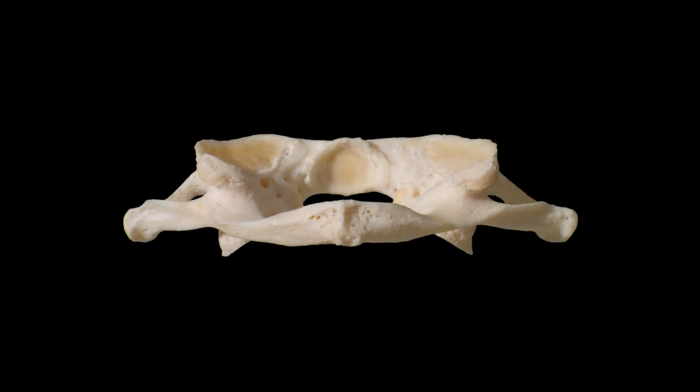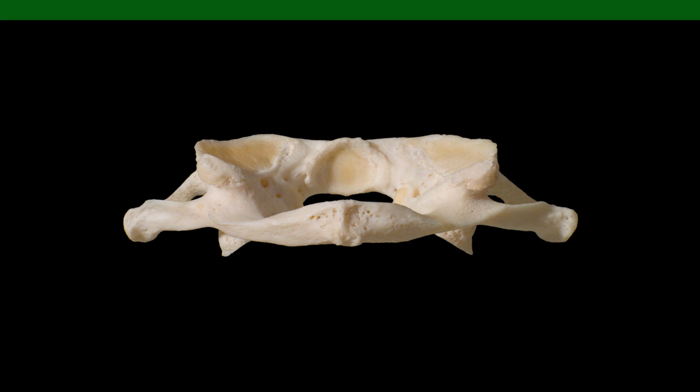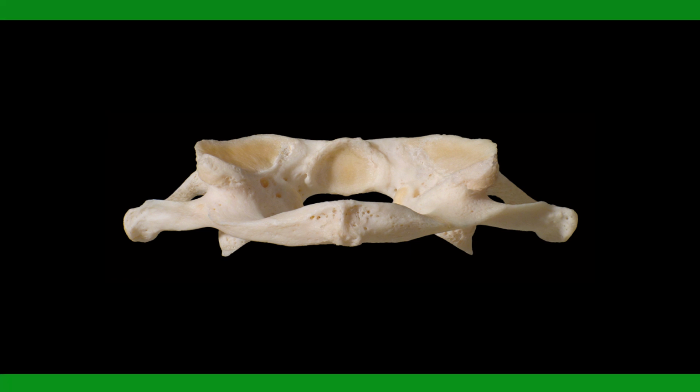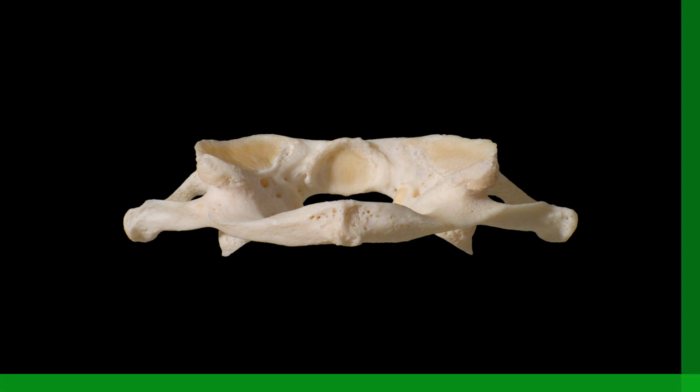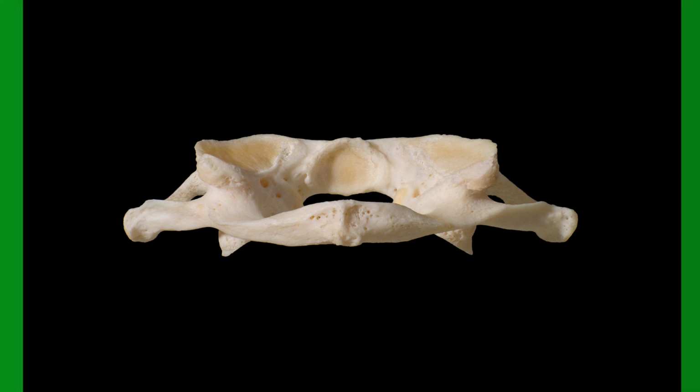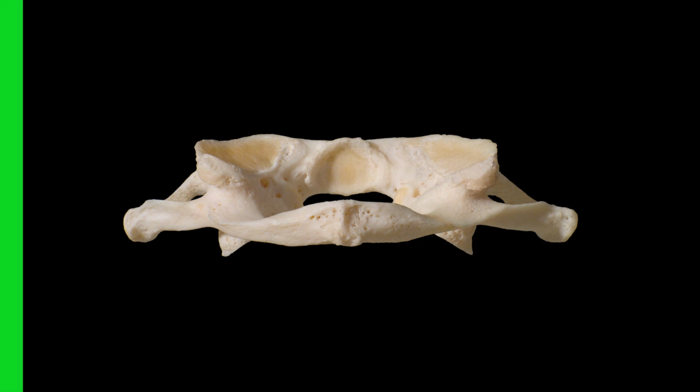In this video lesson, we are going to explore the prominent bony landmarks of the first cervical vertebra, C1, also known as the atlas. We have a posterior view, and for context, superior is up here, inferior is down here. This is the person's right side, and here we have their left side.